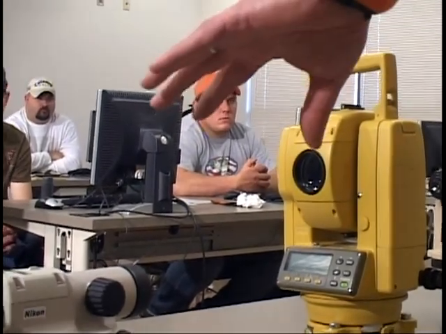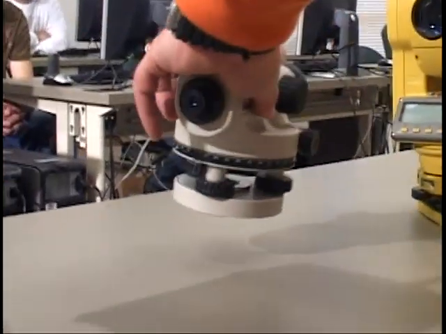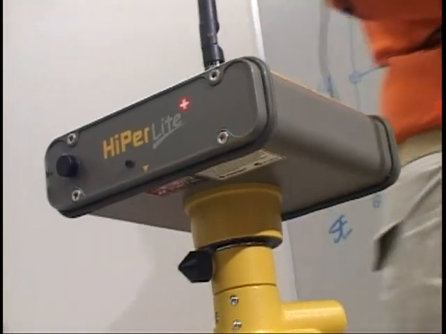Now, this instrument right here, a tiny little thing, is a level. A level only measures elevation. It does not measure horizontal angles. And how you measure those elevations is you set the instrument up and you backsight to a benchmark.